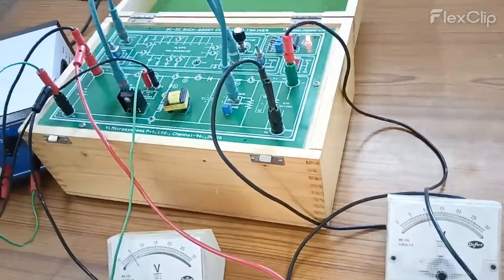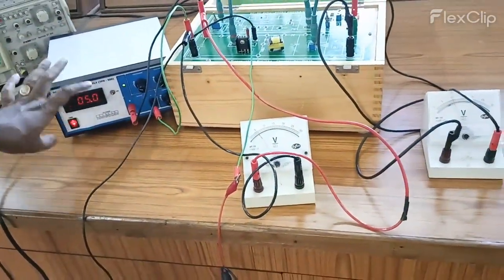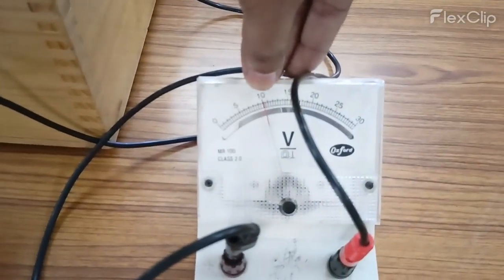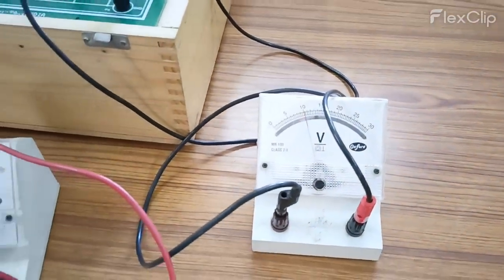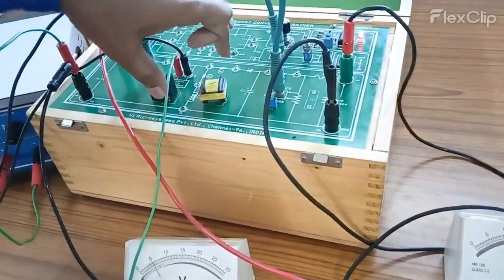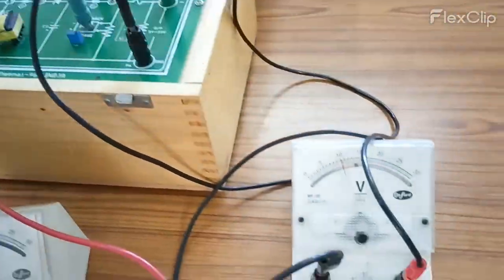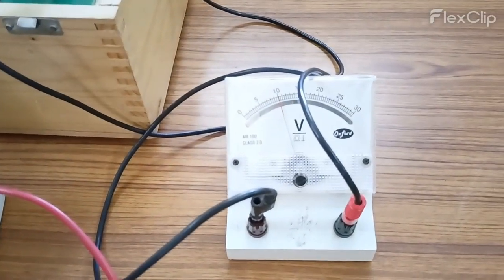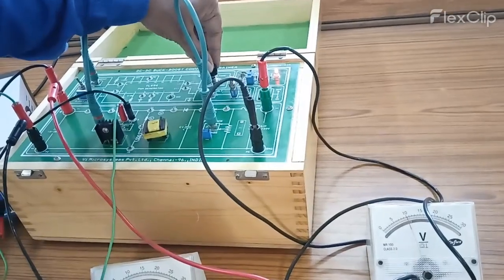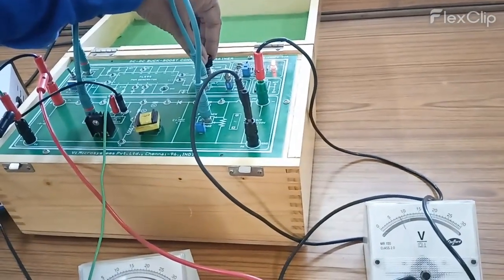So here I fixed 5 volt as the input. The converter output is observed as 10 volt. So it means that the input is 5 volt, and another 5 volt is boosted by this inductor unit. So the total output of the converter is 10 volt. Okay, so when you are adjusting this duty ratio, the converter output voltage will vary.